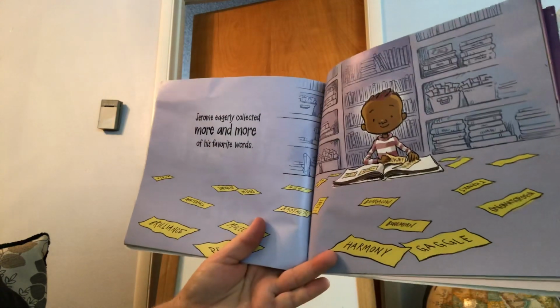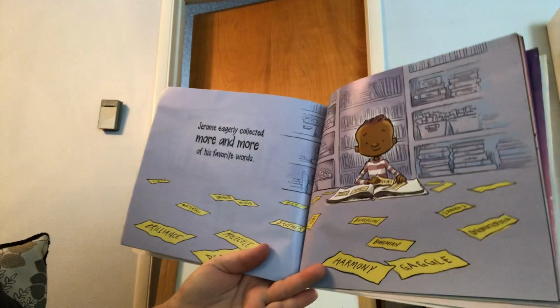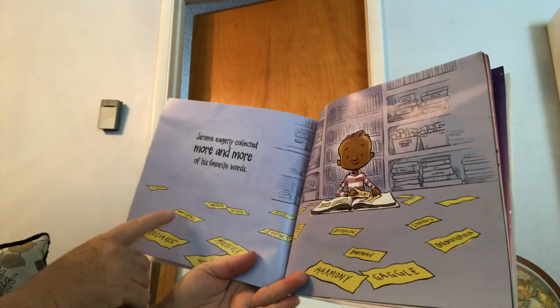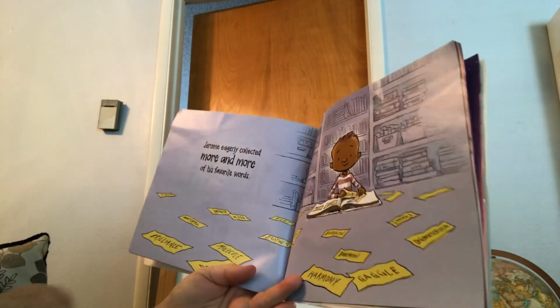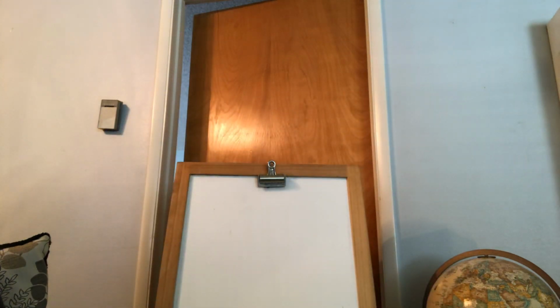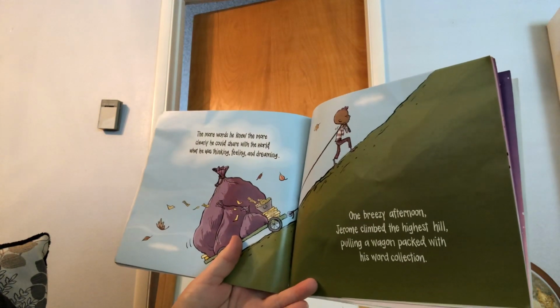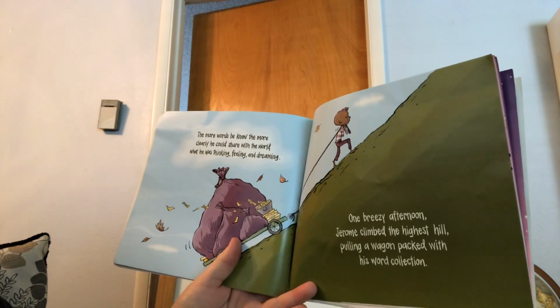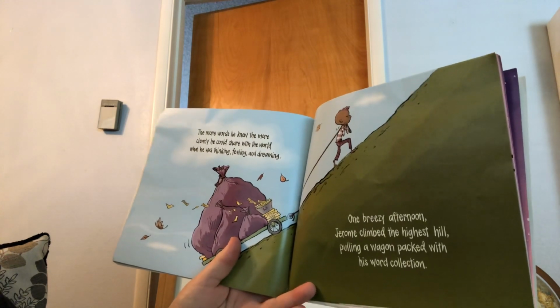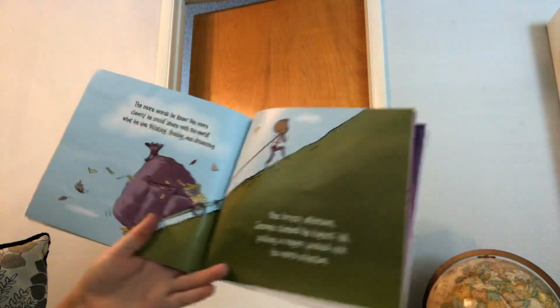Jerome eagerly collected more and more of his favorite words. Oh my goodness. Hugs, thankful, waterfall, brilliance, peace, harmony. We've heard some of them, right? Gaggle. Sounds like a math word. Look it up. The more words he knew, the more clearly he could share with the world what he was thinking, feeling, and dreaming.